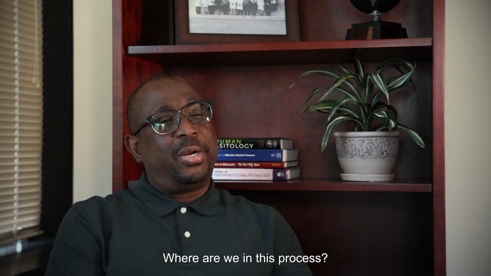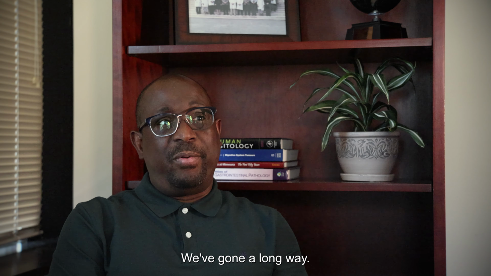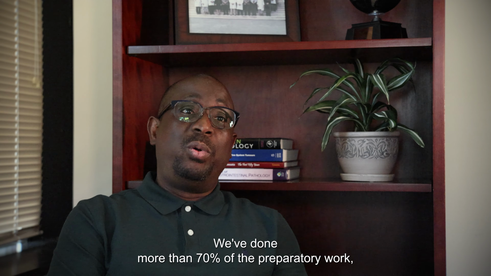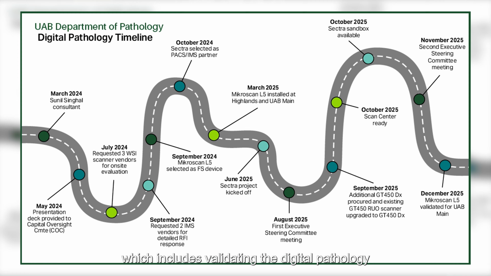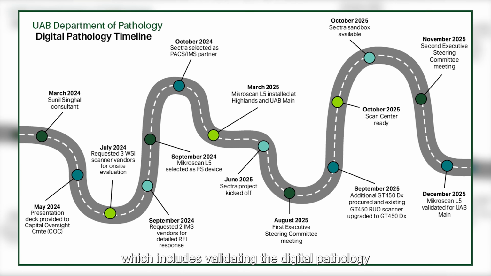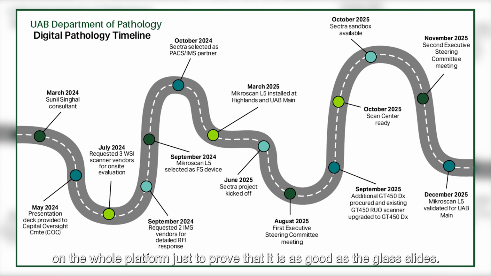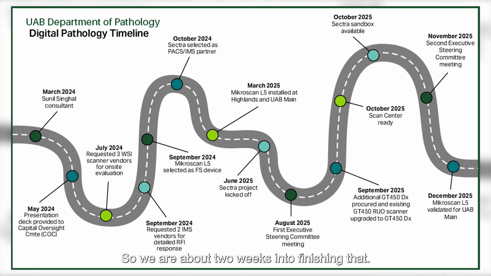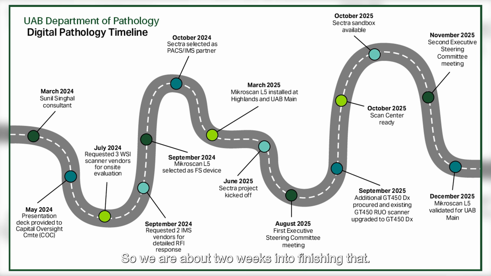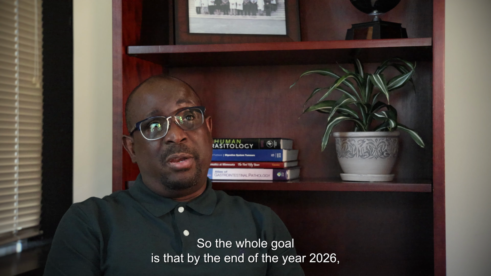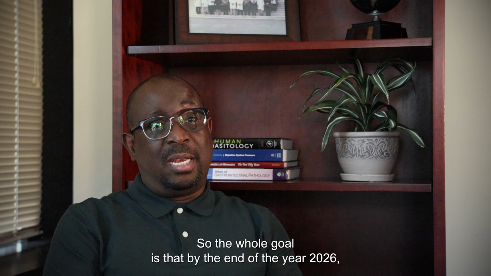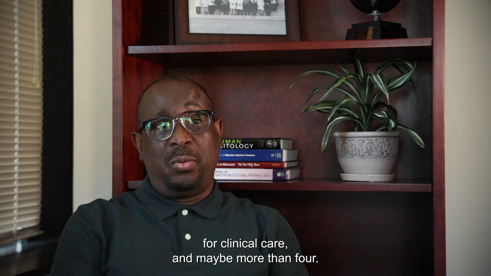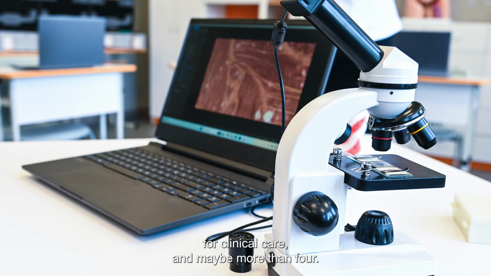Where are we in this process? We've gone a long way. We've done more than 70% of the preparatory work, which includes validating the digital pathology platform, just to prove that it is as good as the glass slides. So we are about 2 weeks into finishing that. The whole goal is that by the end of the year 2026, at least 4 pathologists will be using this actively for clinical care, and maybe more than 4.